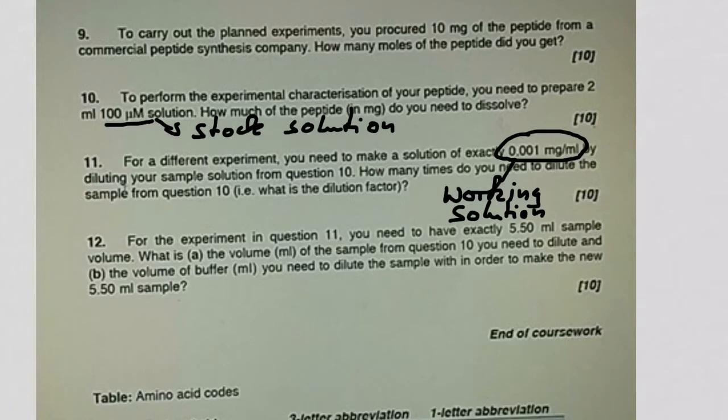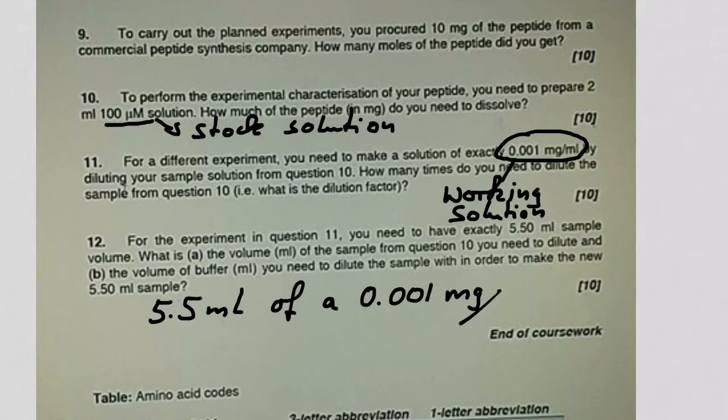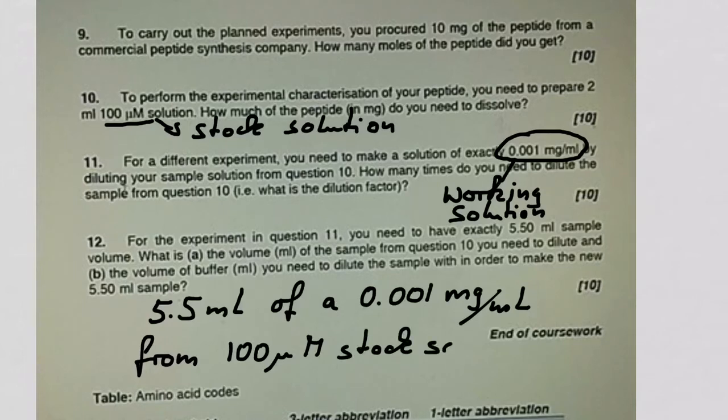basically says you have to make up 5.5 milliliter of 0.001 milligram per milliliter working solution from the 100 micromolar stock solution. And that is basically the task. Make up 5.5 milliliter of 0.001 milligram per milliliter working solution. How are we going to do that?